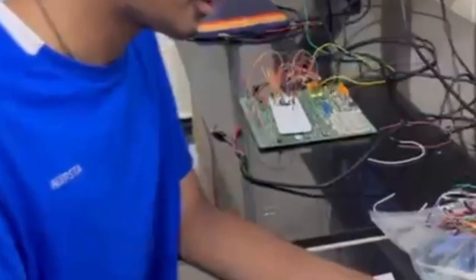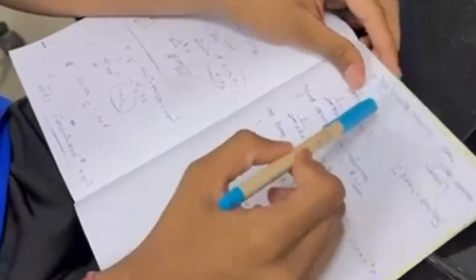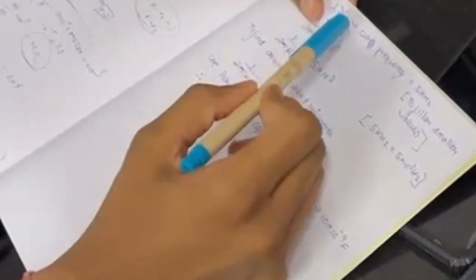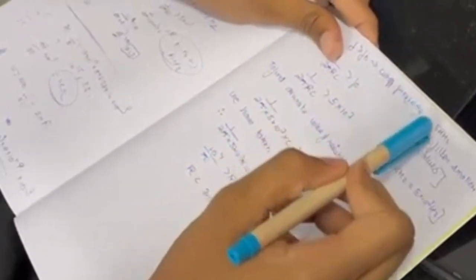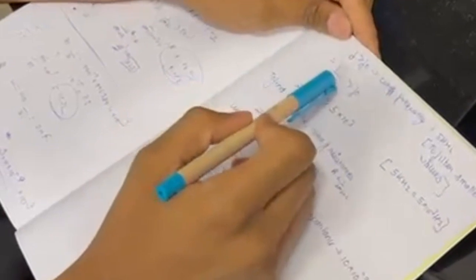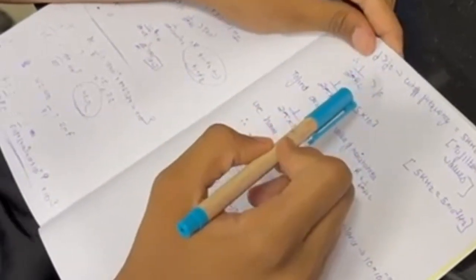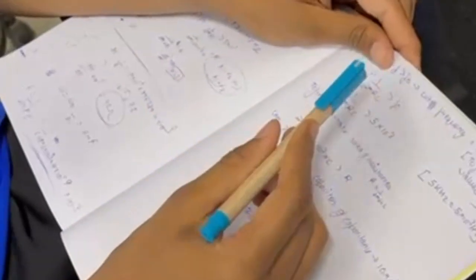I'm going to give the reason why we have chosen the resistance value as 3 kilo ohms. For a high pass circuit, we need to filter out the lower frequencies. So for the cutoff frequency, we have chosen 5 kHz. Then we have to find the value of resistance such that the lower frequencies will be filtered out.